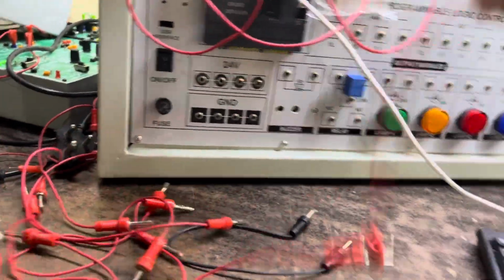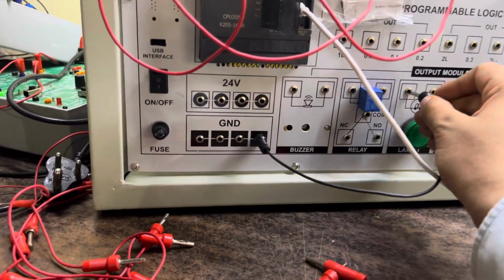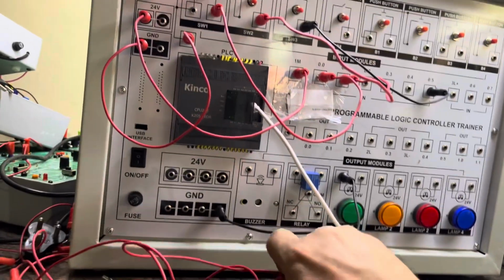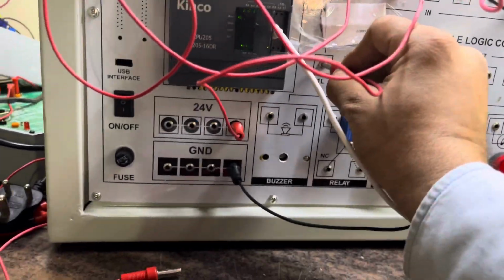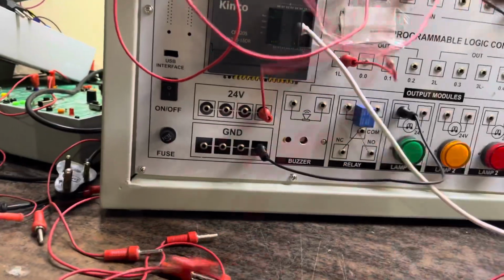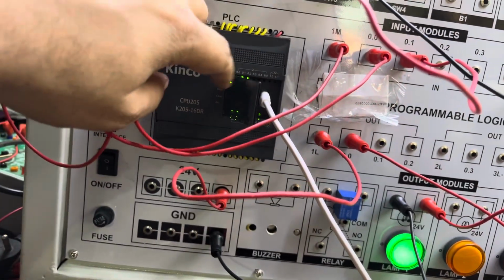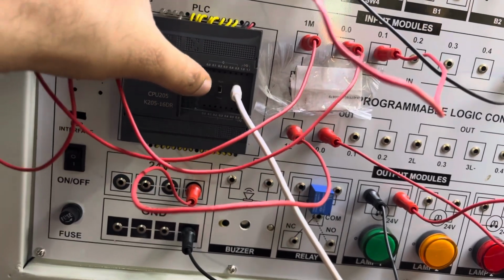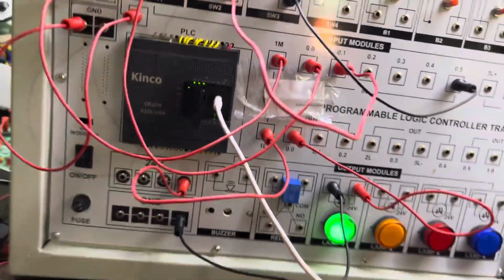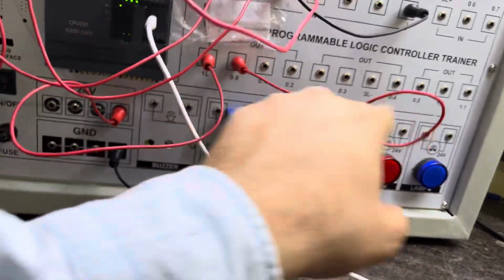Now to select the output, I'll select ground to any one point of this, and 24 volt will go to 1L and the output 0.0 will go to the output. Now you can see the outputs and inputs in the lights also, and this and this. Right now it is a one-on-one connection. So output can also be seen on these LEDs, and the output can be used by these ports.